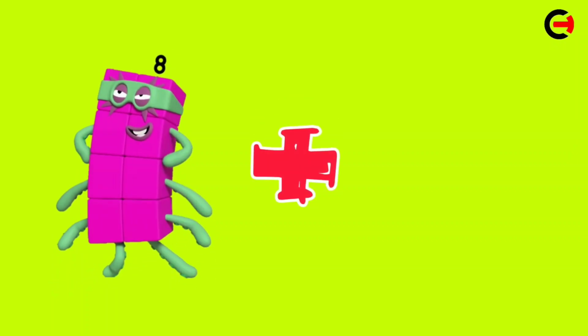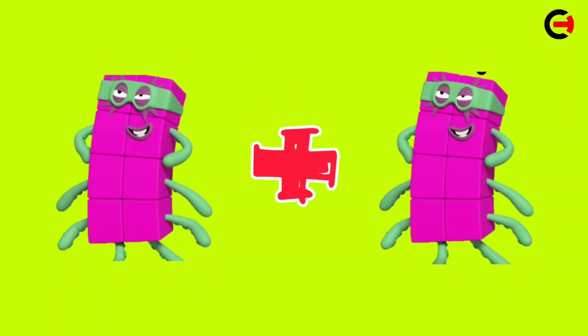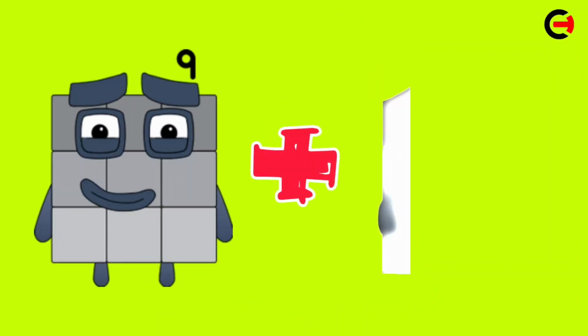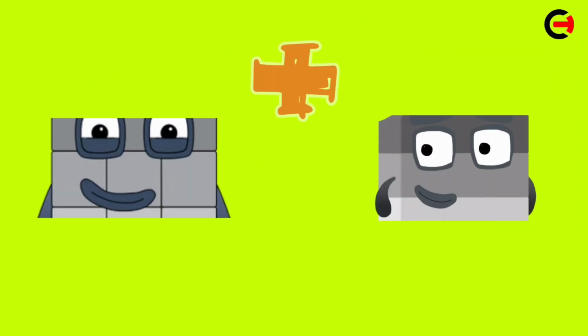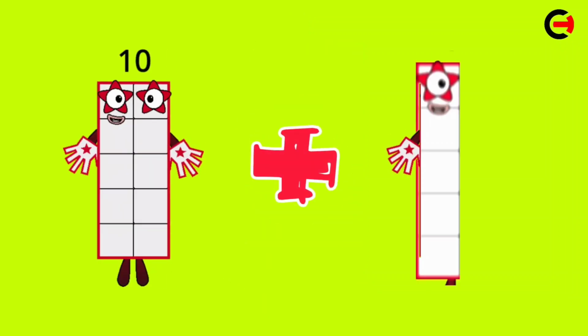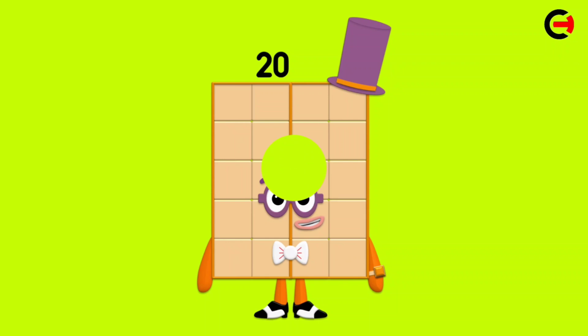8 plus 8 is equal to 16. 9 plus 9 is equal to 18. 10 plus 10 is equal to 20.